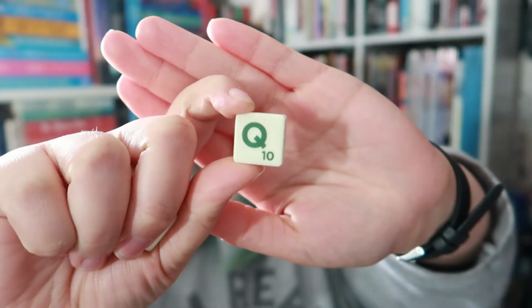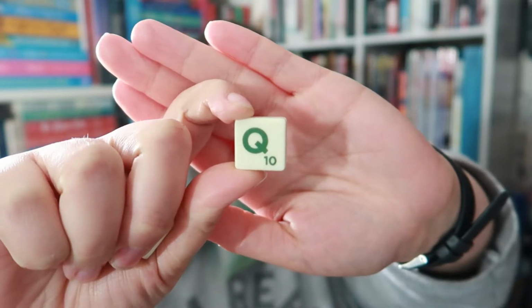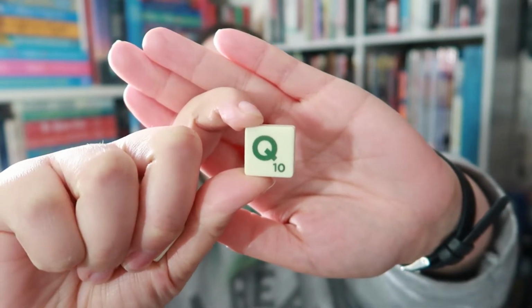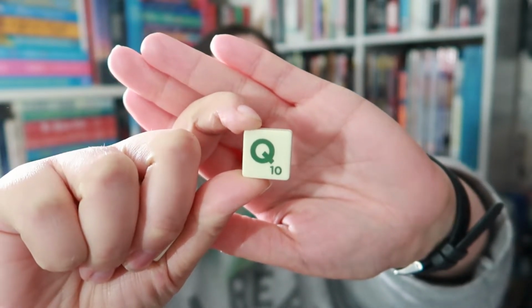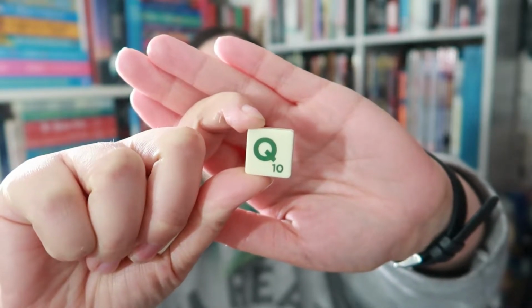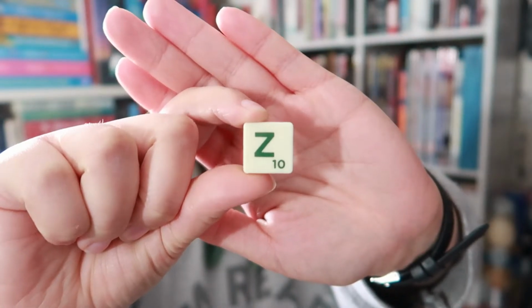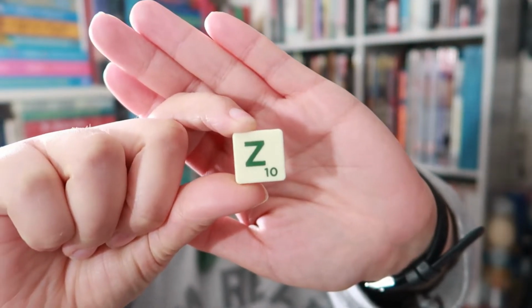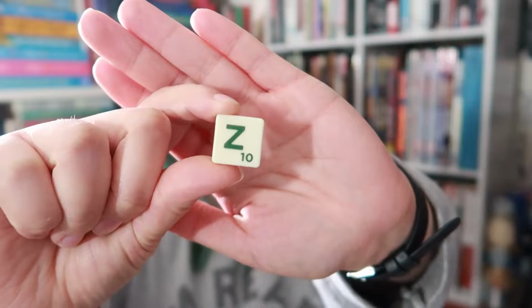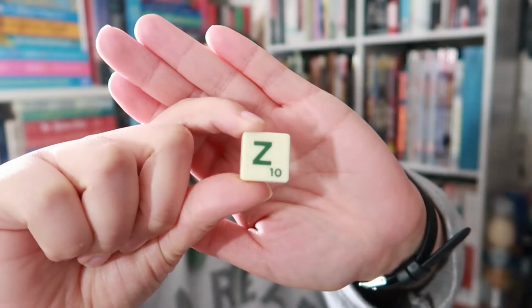So the letters we have this month are a Q, which is definitely going to be one of the ones that I don't pick because I don't have any books beginning with the letter Q that I haven't read. So that's pretty obsolete. I have an E, a Z. I own books that begin with Z, but I don't know if I own any that I haven't read, so that's probably going to be another one that I don't choose.